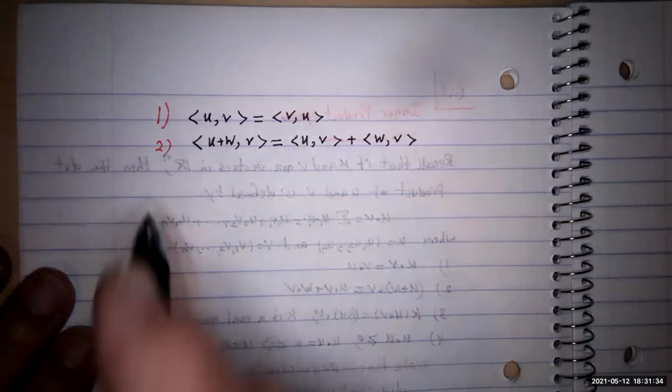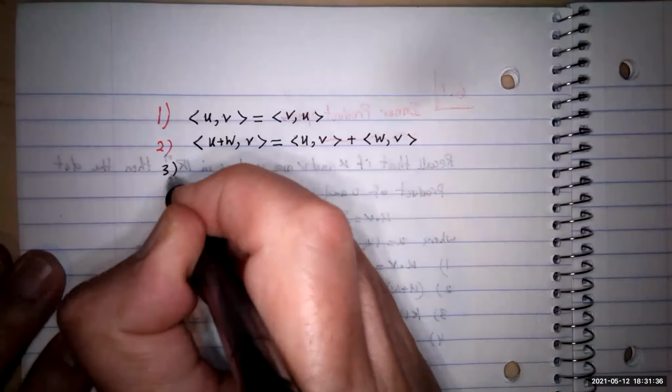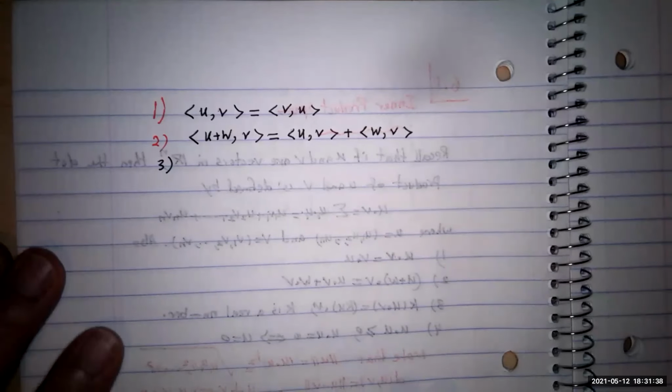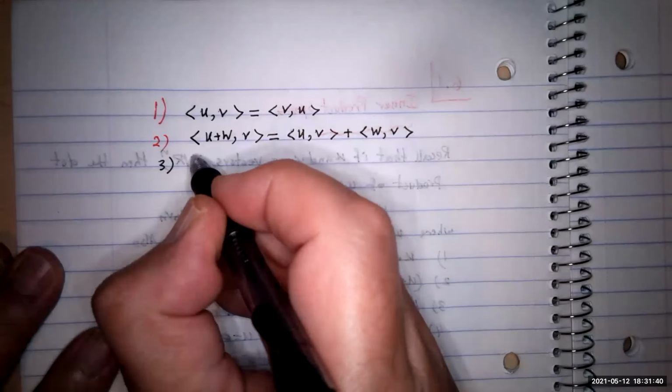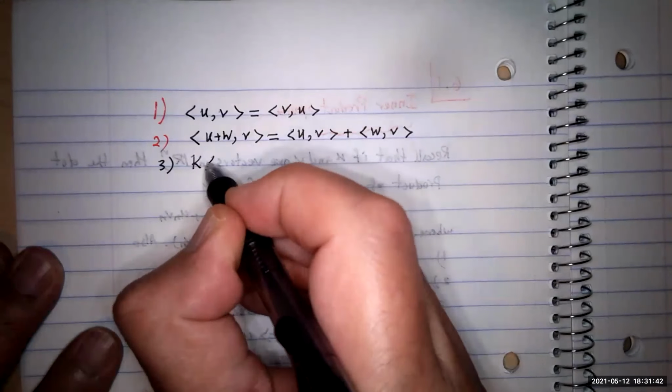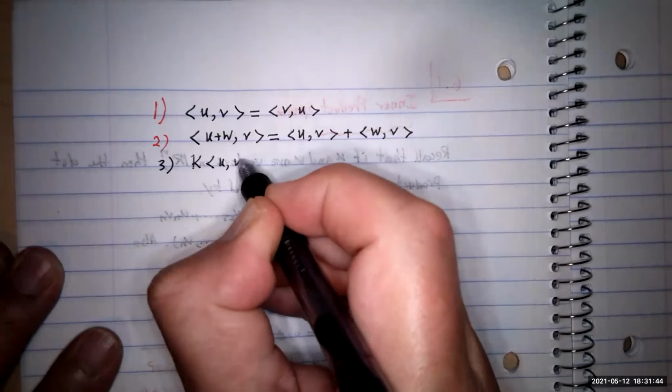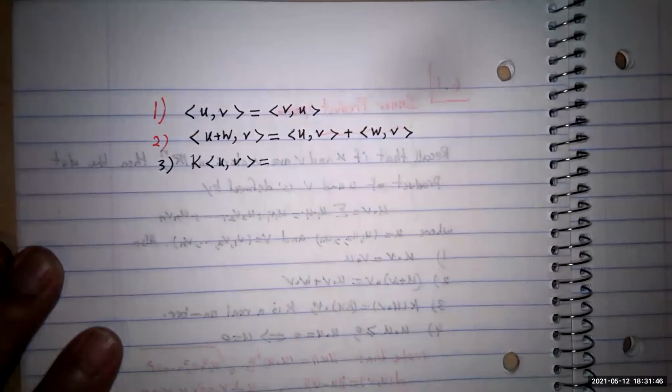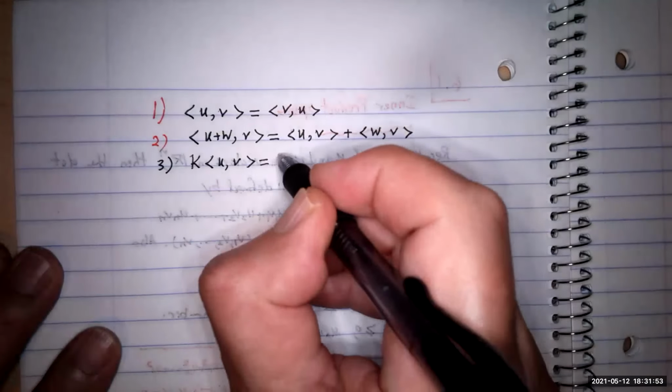The third one is scalar multiplication. If you give me a K, and you want to multiply K by the inner product of U and V, you can take the K inside or pull it out.